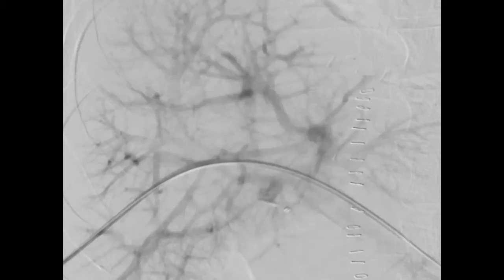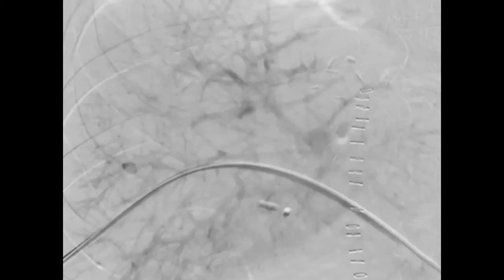It is very important to do a good intervention planning using the CT scan to define which branch you are going to embolize, especially when it deals with segment 4, as the portal vein comes sometimes from the left side and sometimes from the right side.